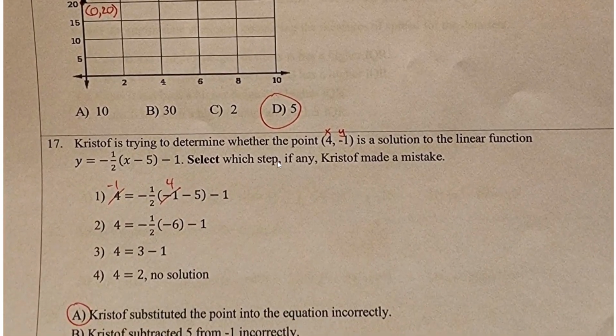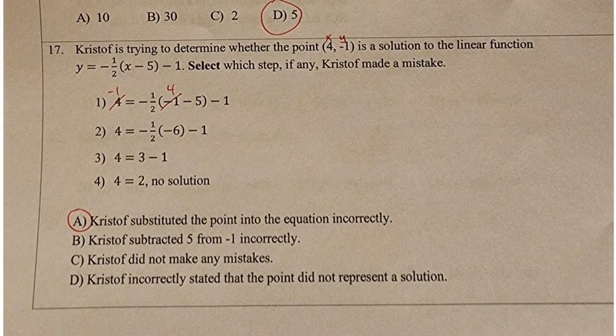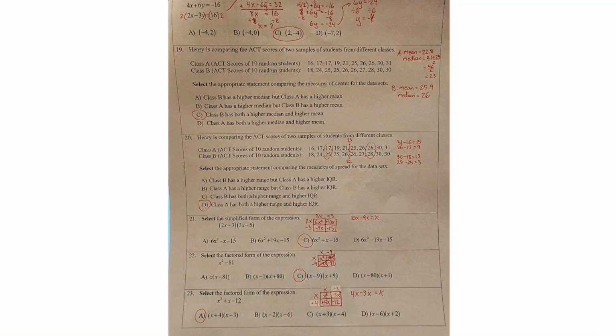Cool. Number 17. Points are x, y. Christoph plugged in 4 for y and not for x. Right, and there's y. There's y. That should be a negative 1. Substituted incorrectly. Lots of folks do it. No big deal. All right, next one is this.